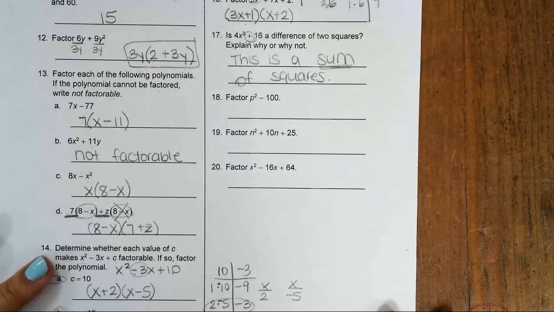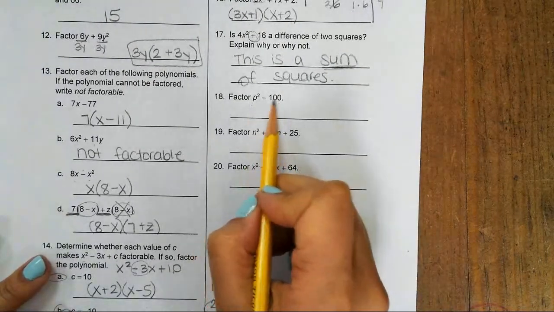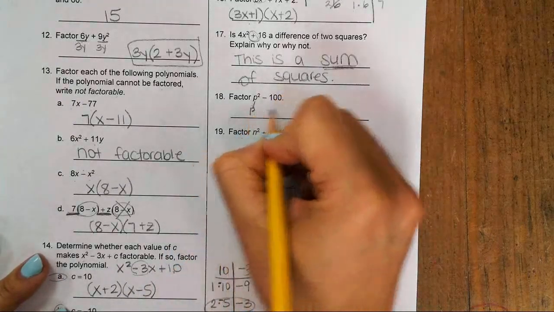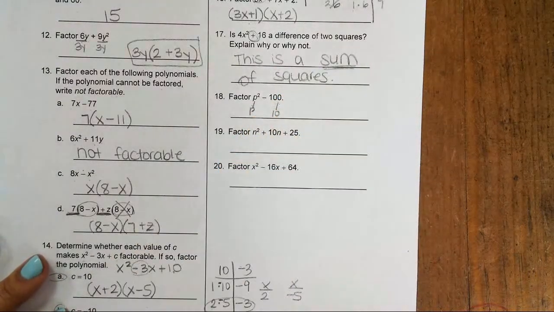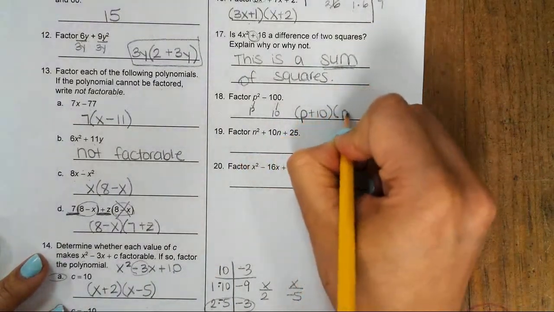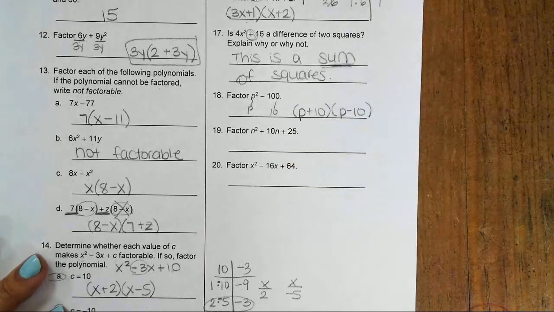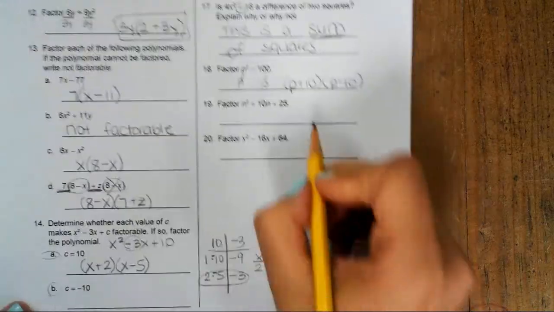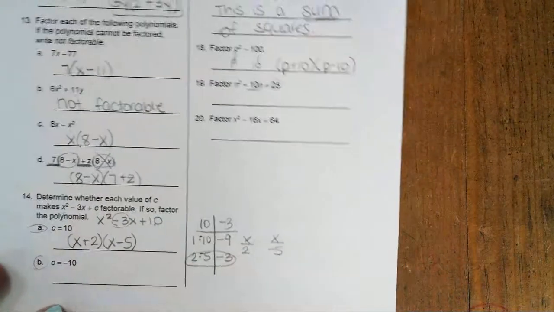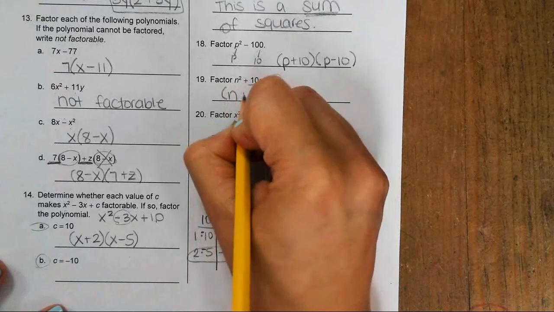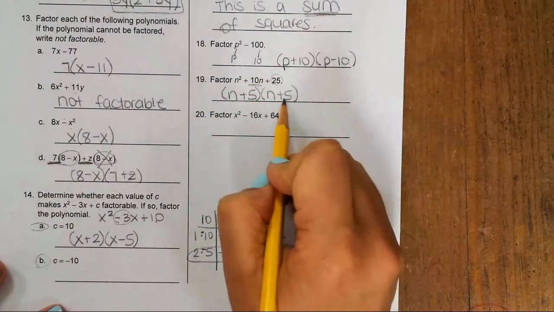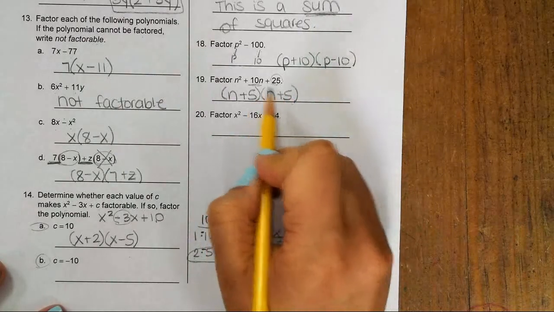Okay, now factoring some more, I do see that this is a difference of squares, so this is p times p, and this is 10 times 10, so I know that I'm going to have 1 plus and 1 minus. All right. Lastly, two numbers that multiply to 25 and add to 10. I know it's going to be 5 and 5, so I know that I have n plus 5 and n plus 5. 5 times 5 gives me 25, and 5 plus 5 gives me 10.